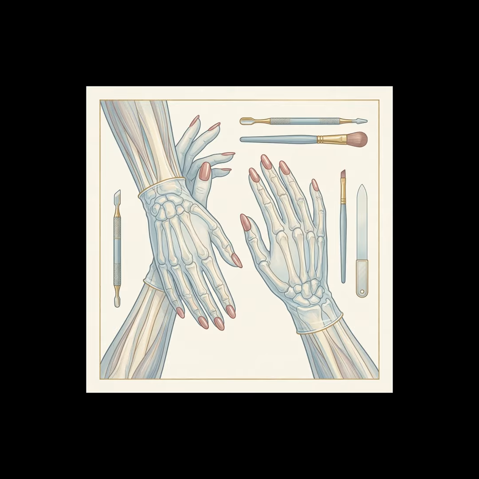I mean, clients use these terms all the time, interchangeably. But treating the cuticle and the eponychium or the proximal nail fold the same way, that is a direct path to causing injury and infection. Okay, so let's define the three main players here. Let's start with the biggest area, the proximal nail fold, or PNF. The PNF is the entire flap of skin that sits over and protects the nail matrix.